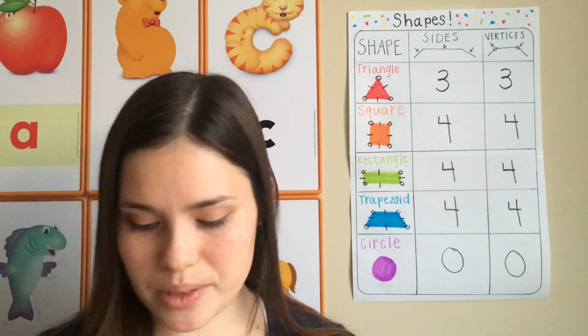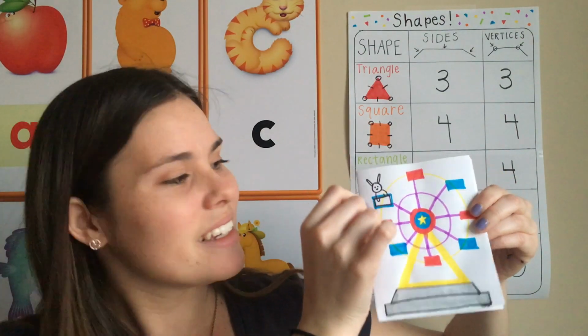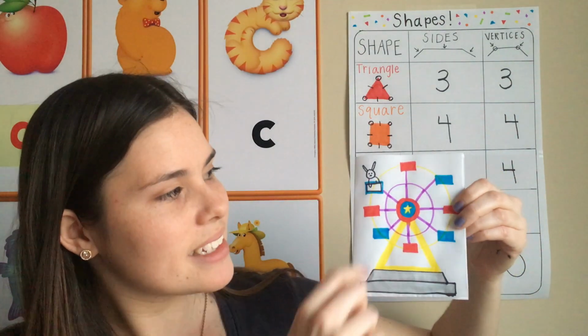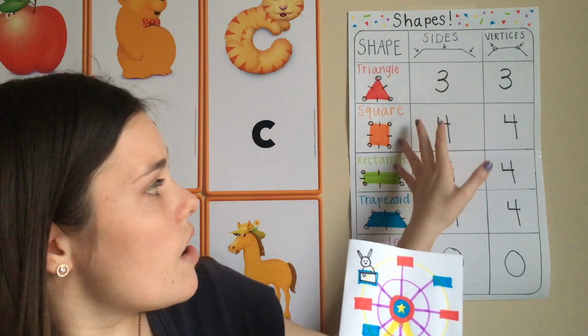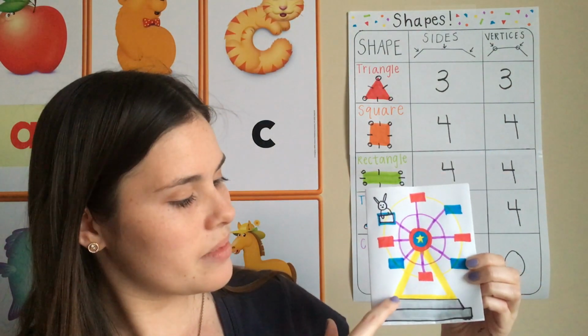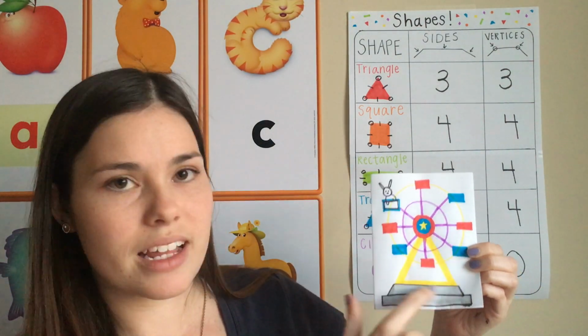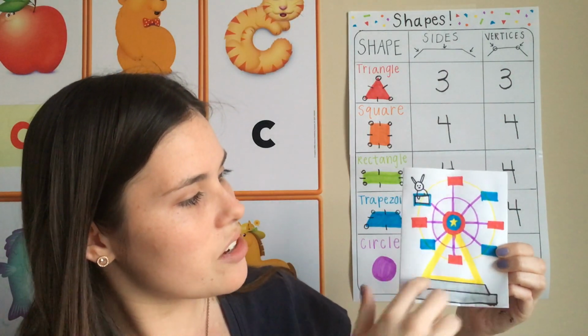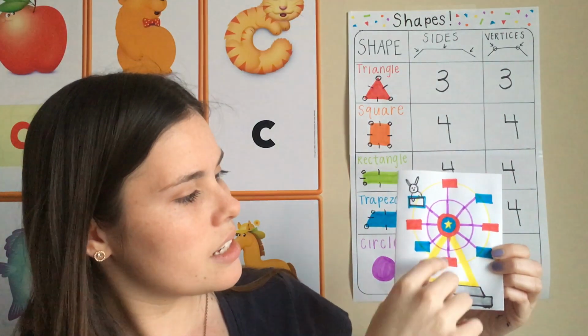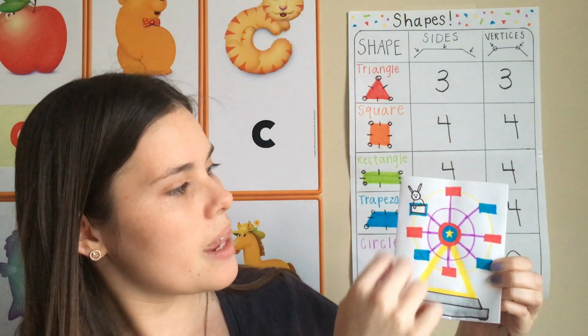So I'll show you my example. For my example, I drew a Ferris wheel. And can you find where my cardboard box is? Yep, right here with the rabbit. So I transformed his cardboard box into him being on a Ferris wheel. And I used all these shapes to do it. So you see a rectangle at the bottom, a trapezoid at the bottom too, a triangle, some circles, some rectangles, and the little rabbit in his cardboard box.